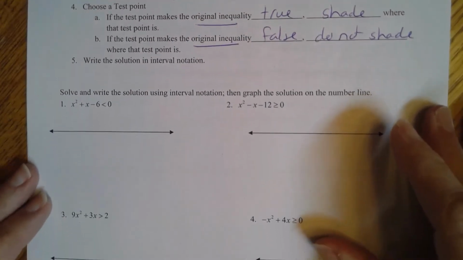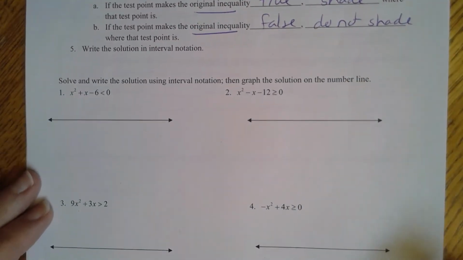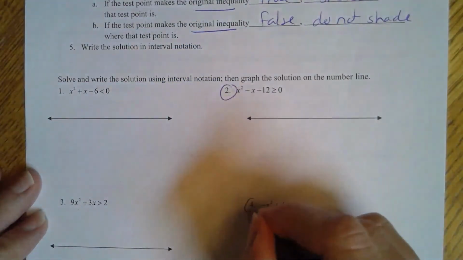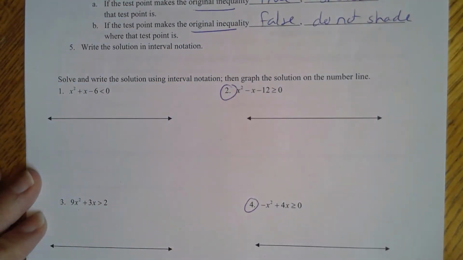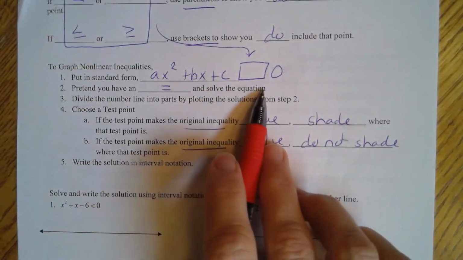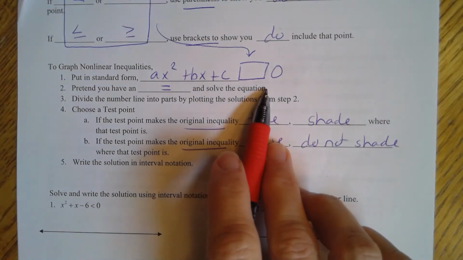So we're going to do a couple of these examples together, and then you're going to try a couple on your own. So I'm going to circle number 2 and number 4 for you to try later. Number 1, x squared plus x minus 6 is less than 0. Putting it in standard form, we have the 0 on the right hand side, which is perfect.